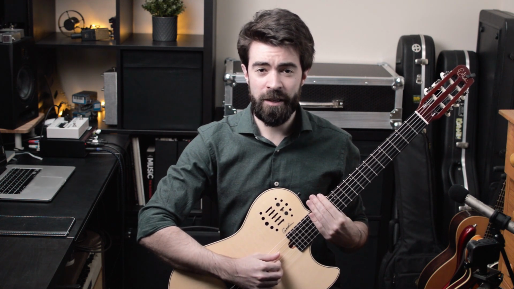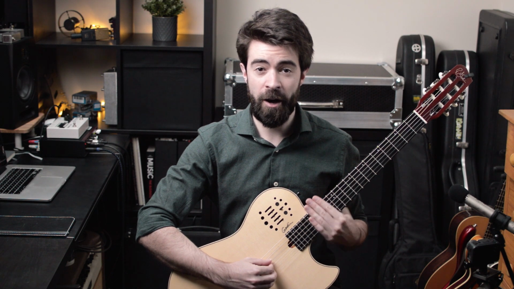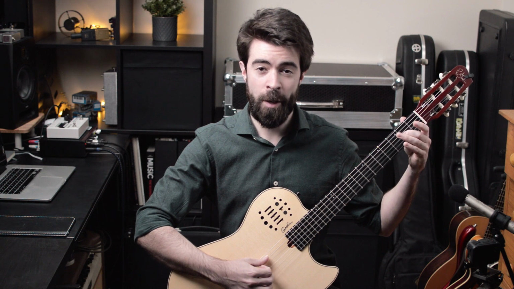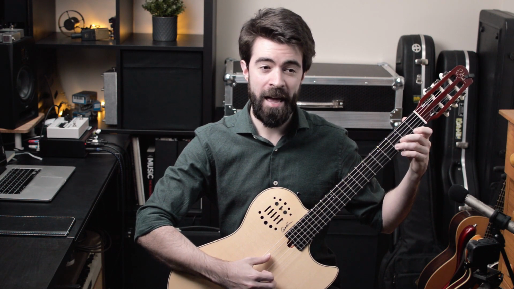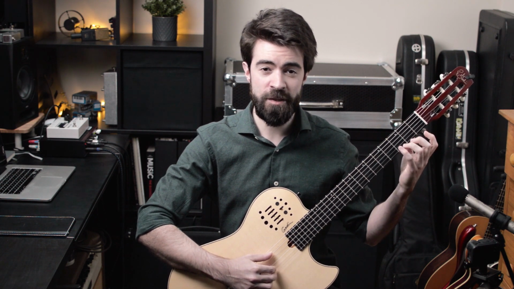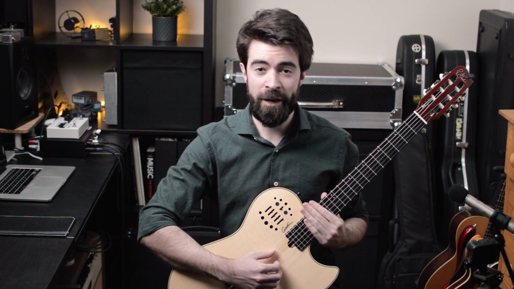Next, I'm going to show you a short example of some of the ideas that you might want to try with your improvisation. I'm only going to use the notes that we've talked about so far. So G, A, B, C, D, E, F and high G. But I am going to use them in different orders and with different rhythms, so you can have a bit of a play around with that.